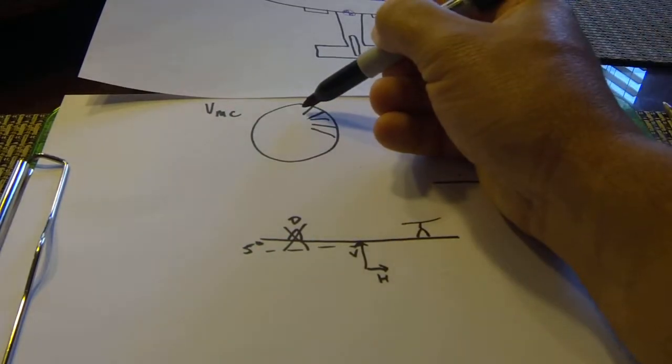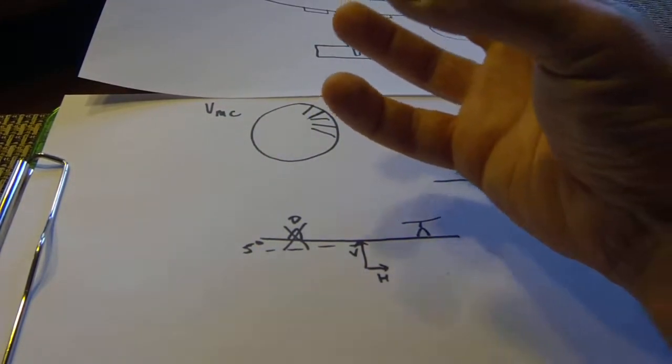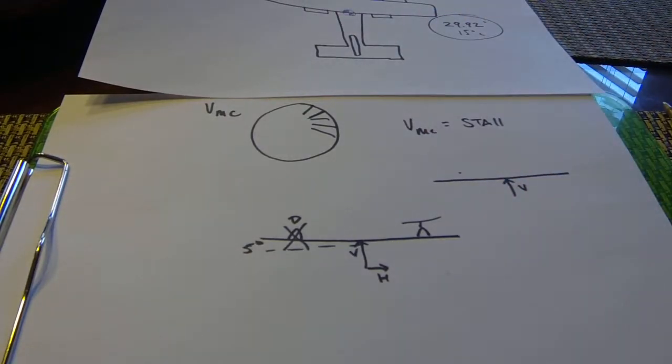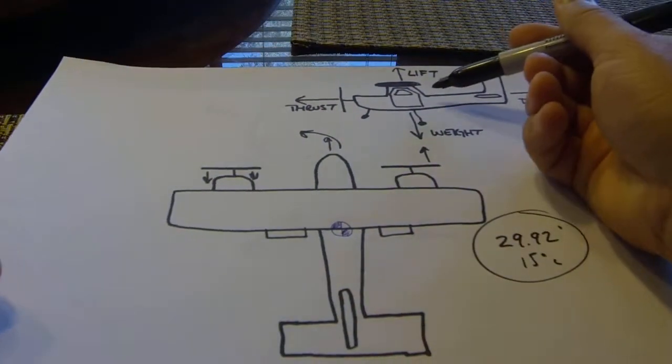So how do these different flight conditions affect VMC? Well, let's talk about the weight up here.